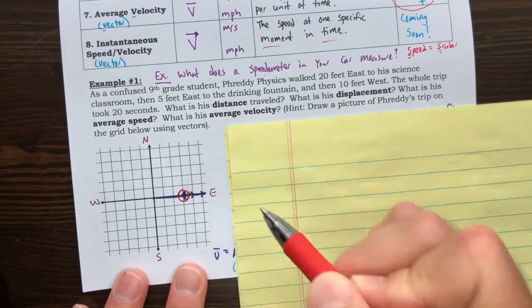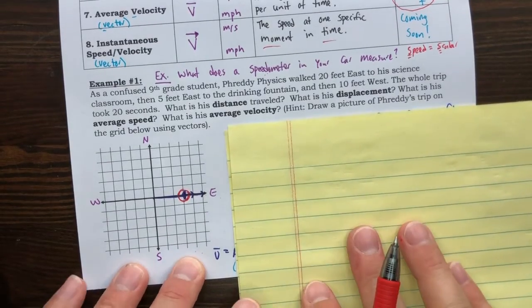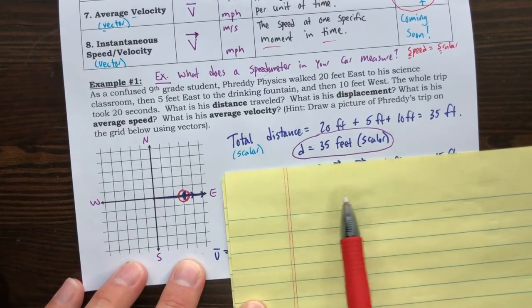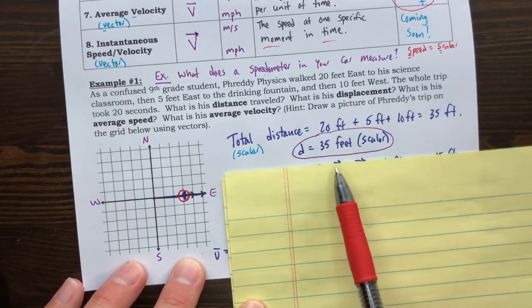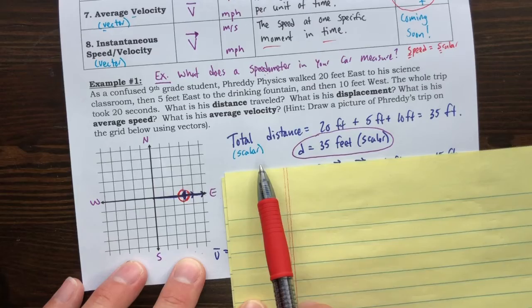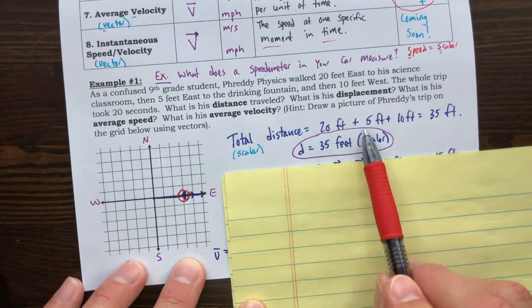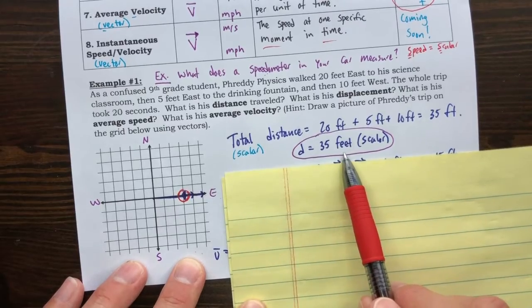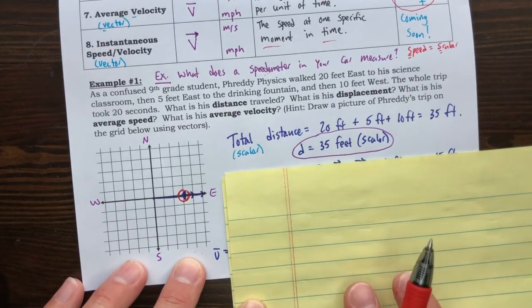So there's Freddie Physics. And they want to know distance traveled. So for distance traveled, I just made myself a note. And this is not difficult. So if you're like, why is Mr. Ryan going so slow through this? It's just to kind of get down the groundwork for when we do more difficult things. Hopefully you're like, oh, this makes sense because we did the easy examples. But total distance, you just add up the different parts to his trip. And he went 35 feet. And distance is a scalar, so it didn't say anything about the direction that he traveled.